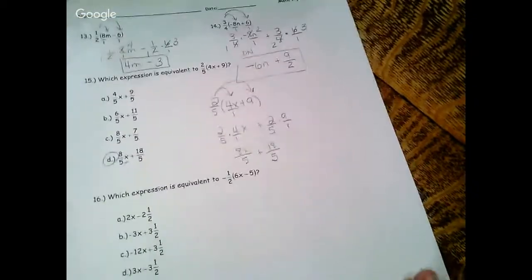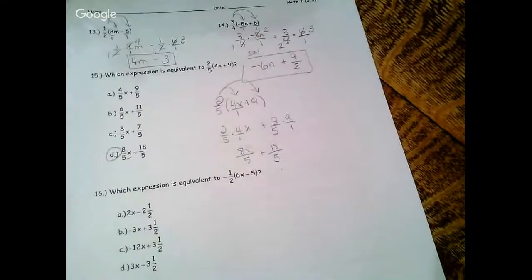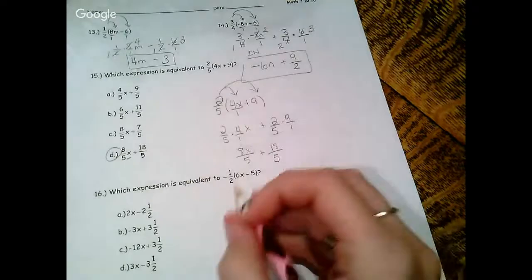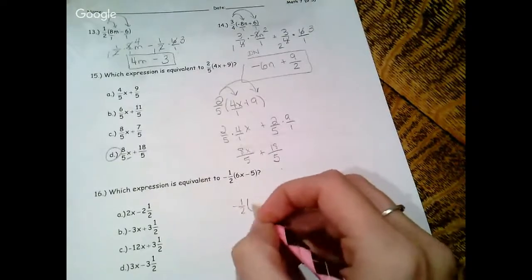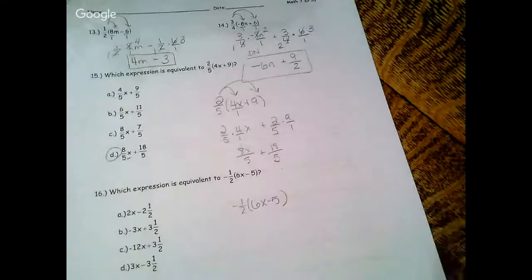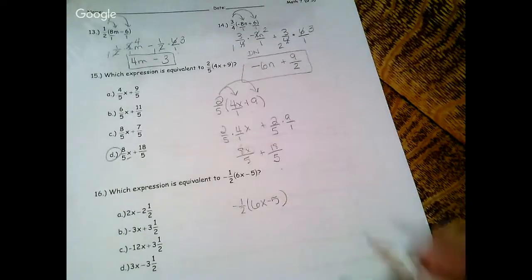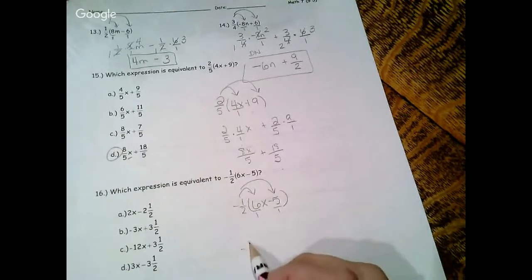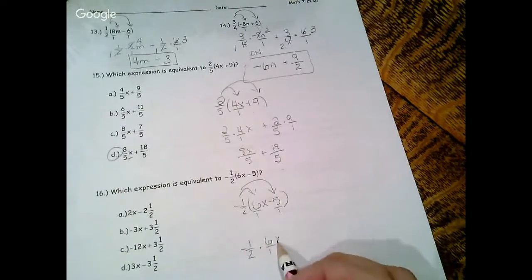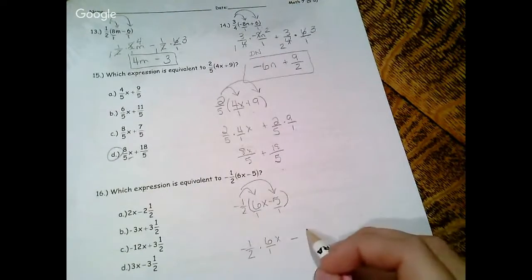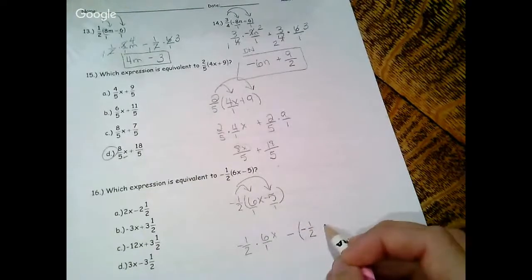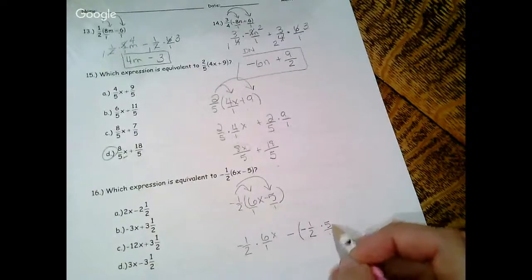Okay? Last one, let's take a look at 16. It says, which expression is equivalent to this one right here? Well, I think I'm definitely going to have to distribute. And when I do that, I have to multiply the outside number by both inside numbers. And immediately I know that it's going to be negative 1/2 times my 6 over 1x minus, now here's where it comes in handy. I need to put parentheses to understand that I have negative 1/2 times 5 over 1.